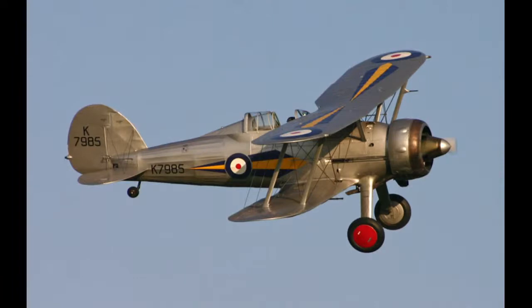So he's got his wings. He's a fighter pilot, and he's been asked to take this plane effectively from point A to point B in the desert, and it's his first solo trip.